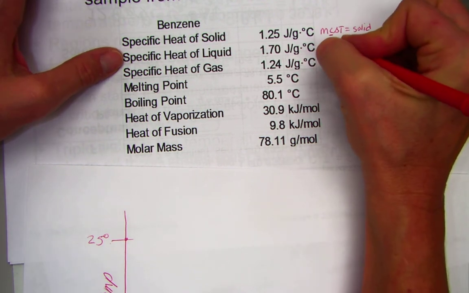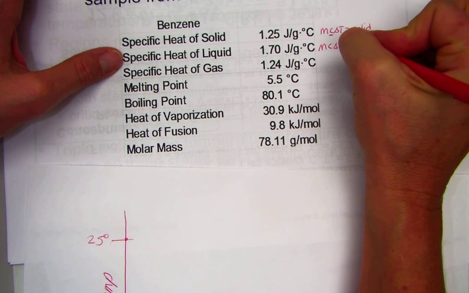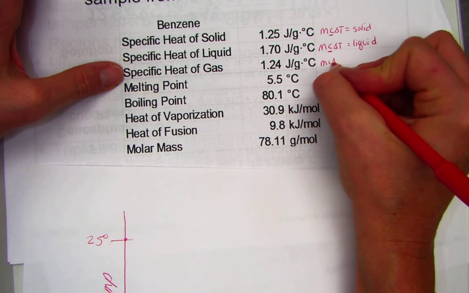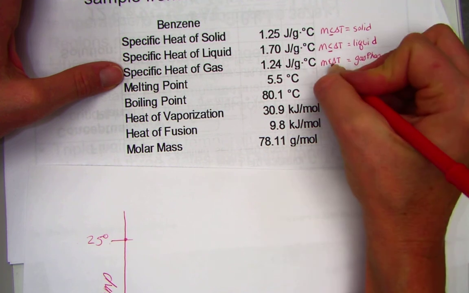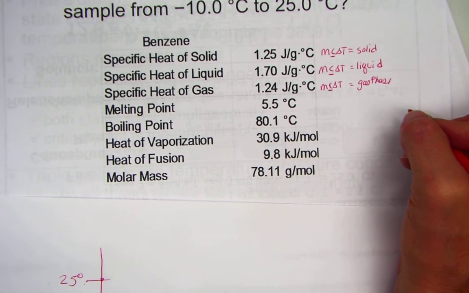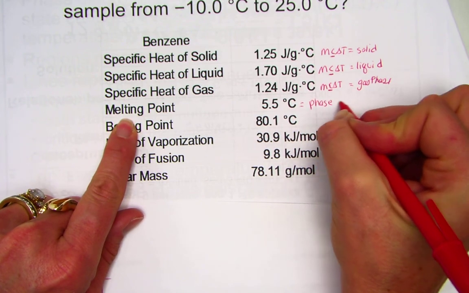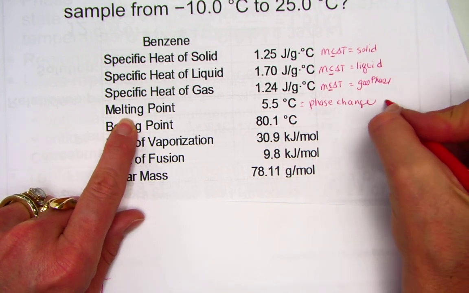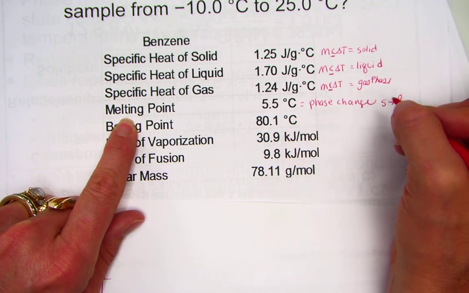Specific heat of a liquid. So if I'm in the liquid phase, it's an MC delta T problem for the liquid. The C constant here is 1.7. If I'm in the gaseous phase, the MC delta T for the gas, that C constant will be 1.24. Other things to note, at 5.5, I'm going to see a phase change. That's the definition of a melting point. The melting point means I'm going to turn from solid to a liquid at 5.5 degrees Celsius.